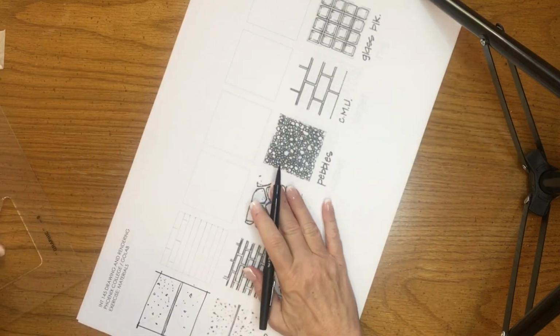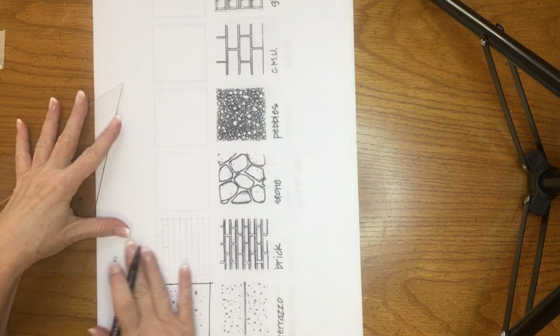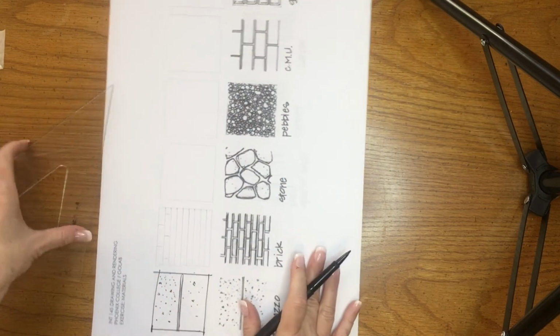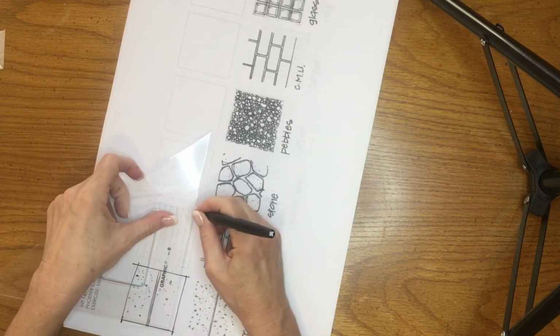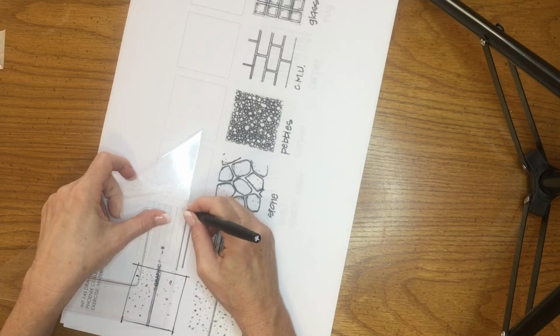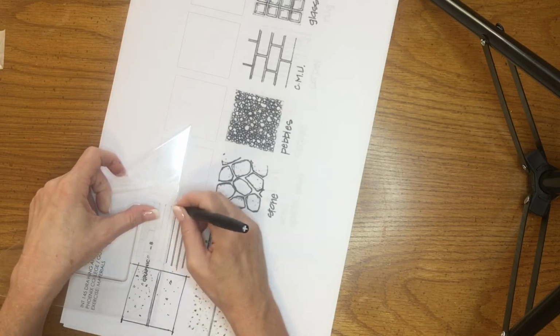So to quickly draw brick, I just went through and I put quarter inch spacing. So I'm going to go over edges, but if you don't like the look of going over edges, then you'll want to be more exact and precise.